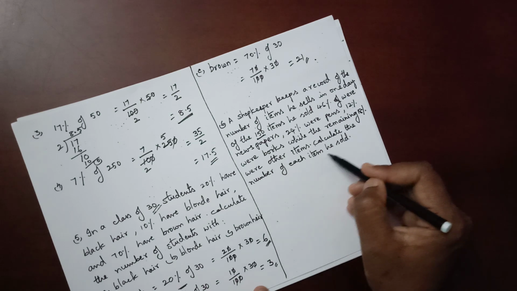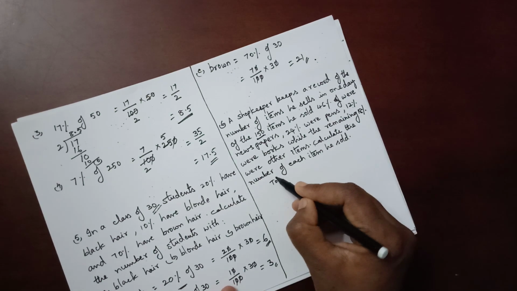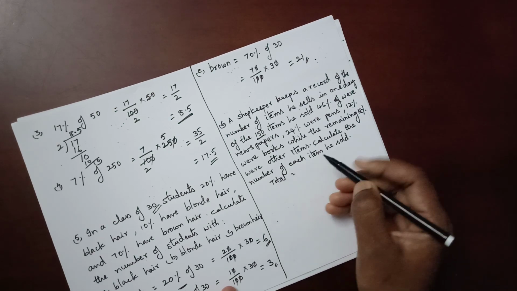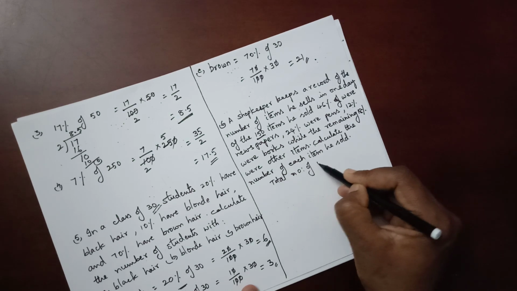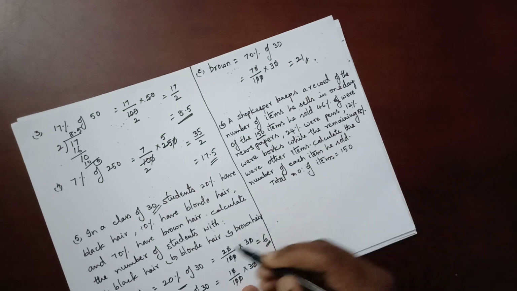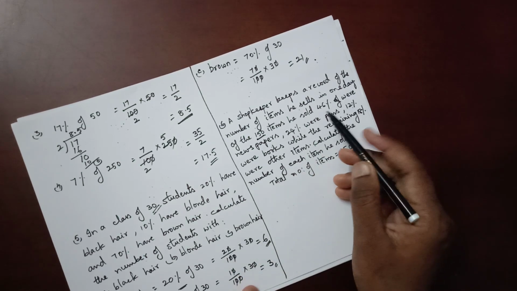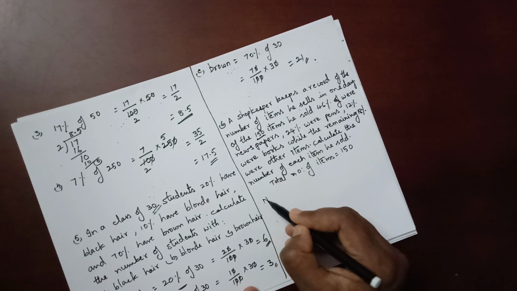Calculate the number of each item he sold. Total number of items, how many? 150. In those, 46% were newspapers.